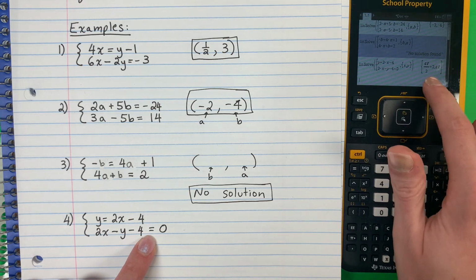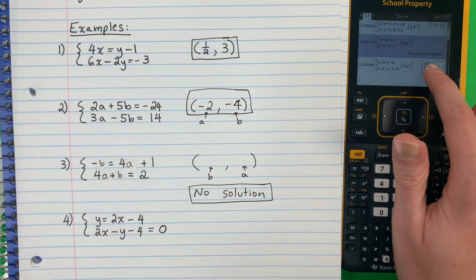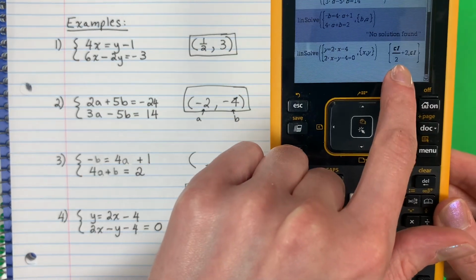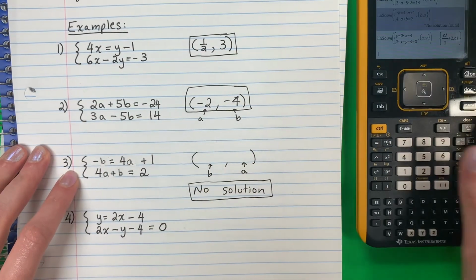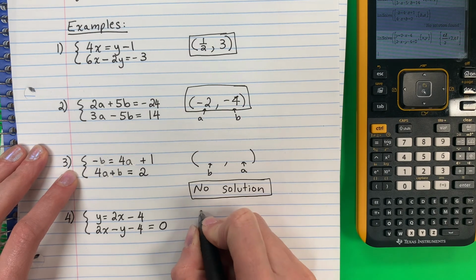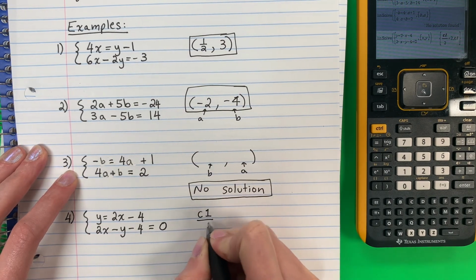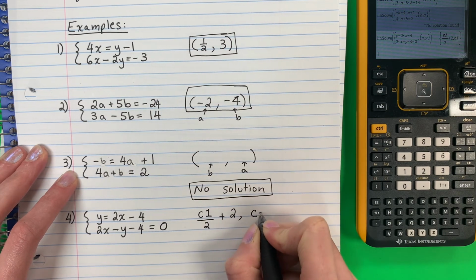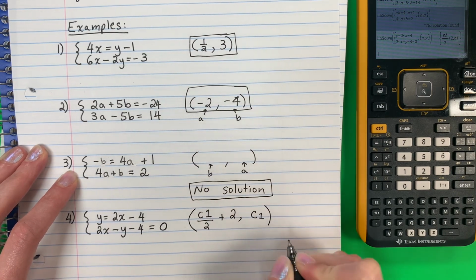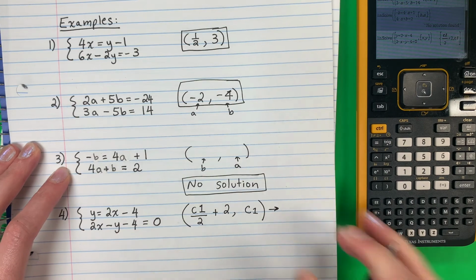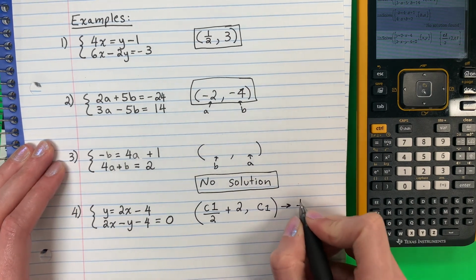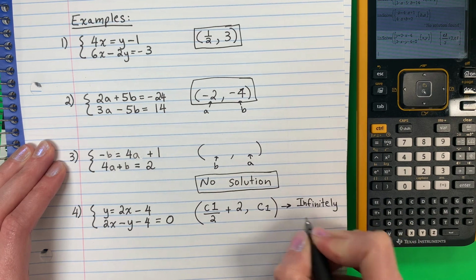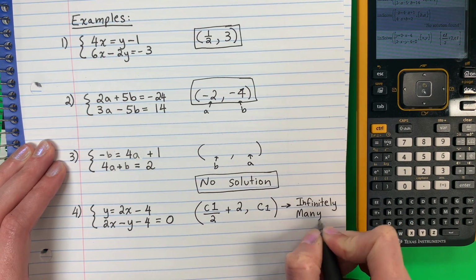Okay, this is something weird, algo raro. If you have something weird like this with the c, si tienes algo así, c1 divide 2. So if you have that, let me write it down so you remember. c1 divide 2 plus 2, comma, c1. If you have this, the answer is infinitely many solutions.